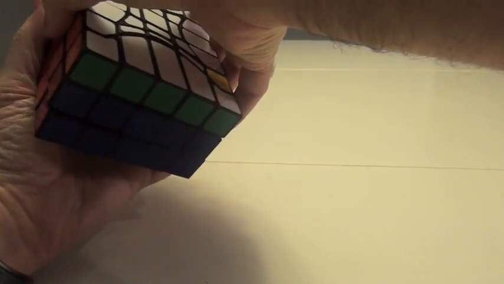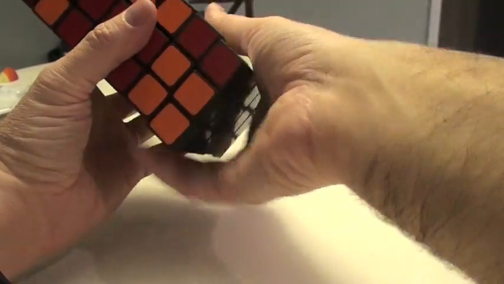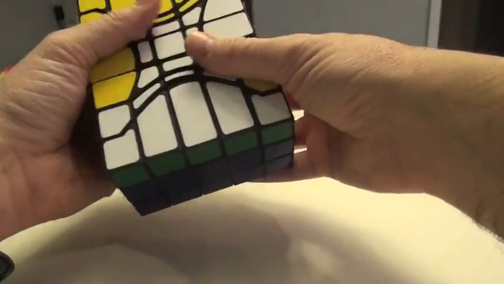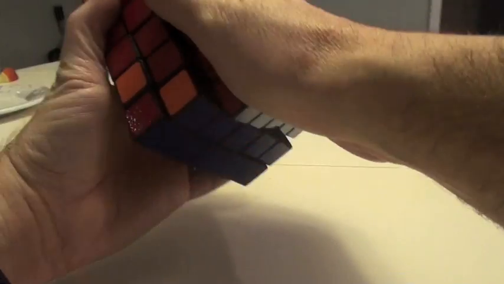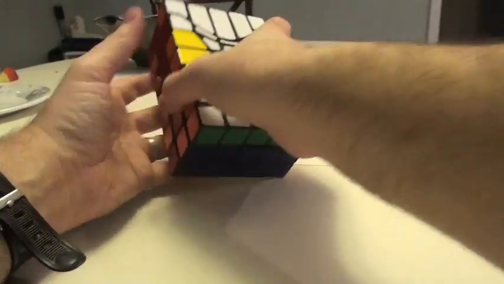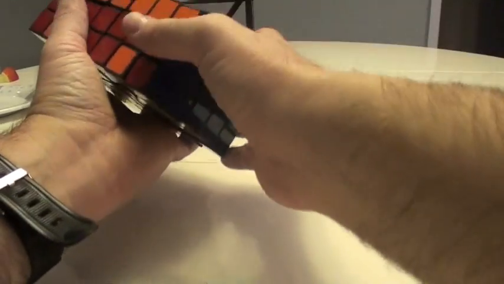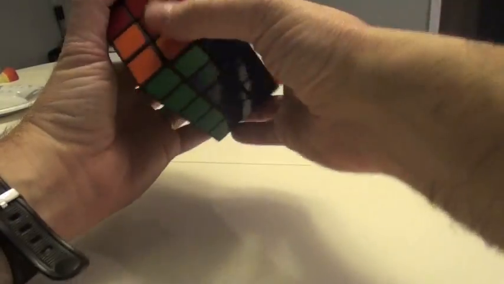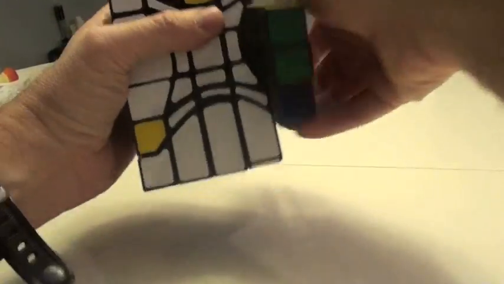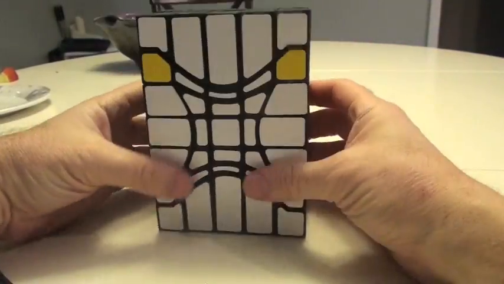It's 2U, 2R, 2F, 2U, 2F, 2R, 2U, 2F. It puts it over here, so we just do a 2U, 2R, 2F, 2U, 2F, 2R, 2U, and 2F. And then we just get these guys back.